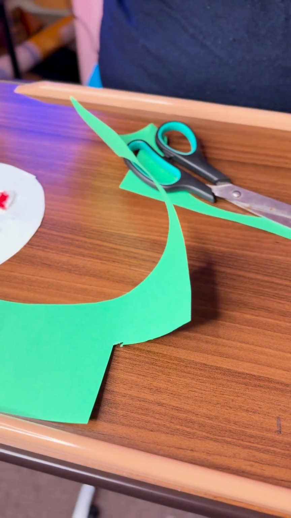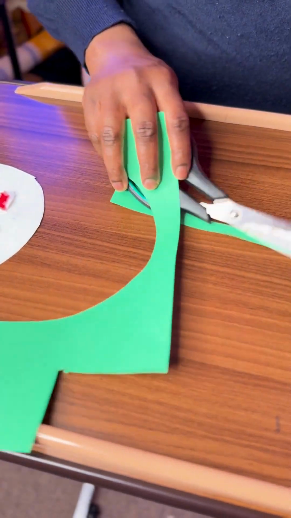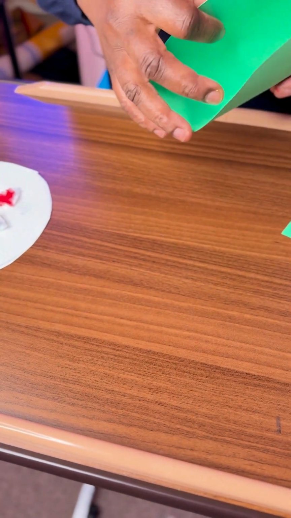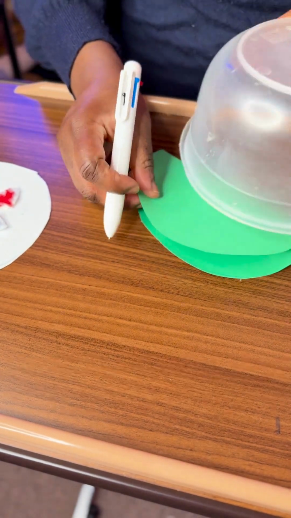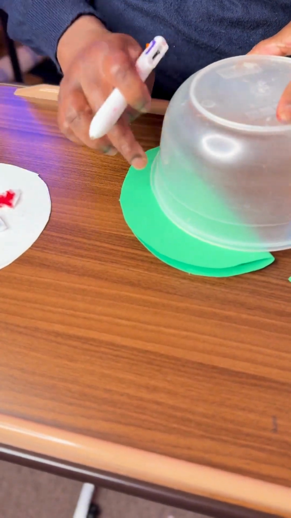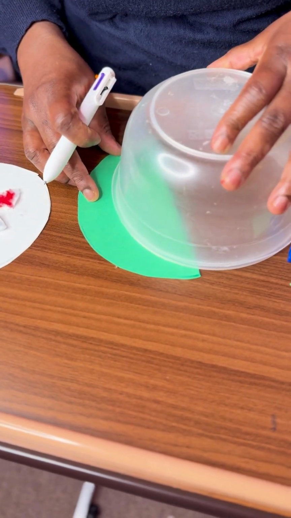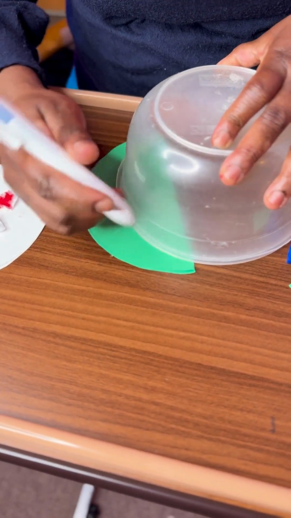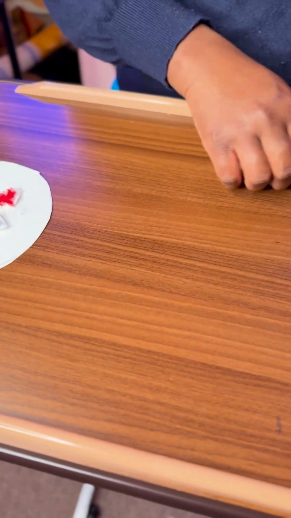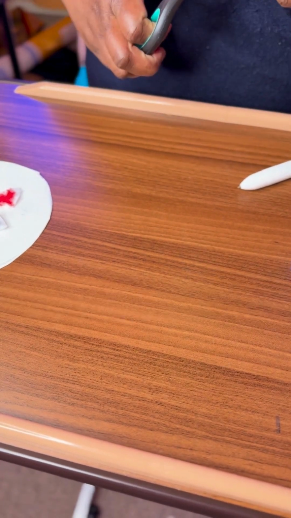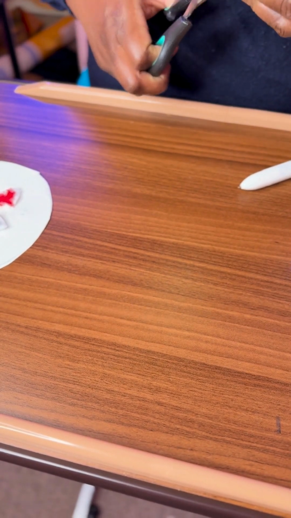So this is going to be the other part of the atom. Now I'm going to fold that into two and cut out the center. So I want to cut this bit out because I want the nucleus to be able to fit into it. So I'm just going to cut this part out.